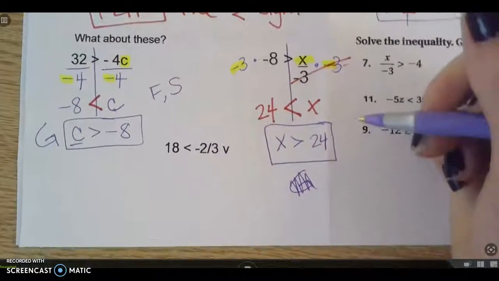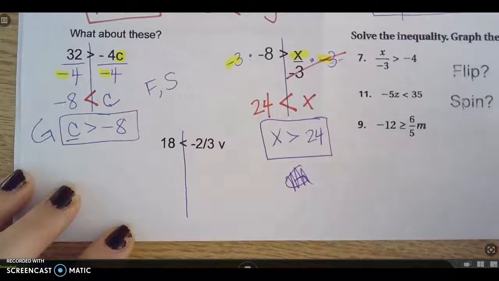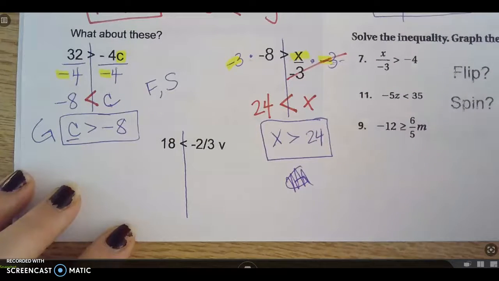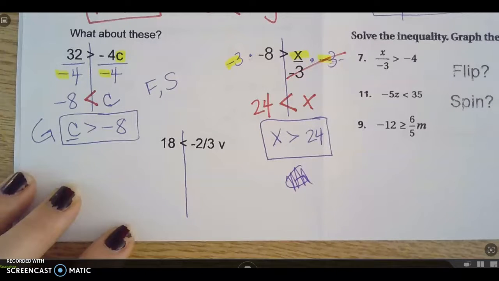All right, last one down here. Why don't you pause and try this one? Maybe talk it over with your neighbor. Do this one real quick, and then check your final answer. So pause here if you need to.